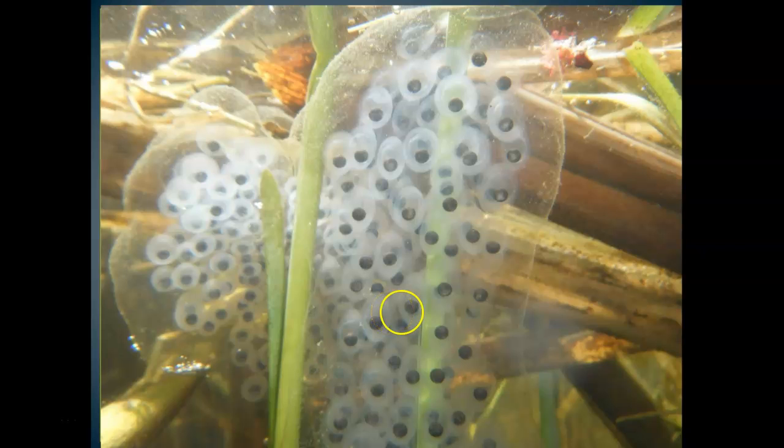To try to protect the frog eggs, there is a little film, if you can see it here, looks like maybe they're covered in saran wrap. The frogs will put this slimy film over the eggs to try to protect them. It does help some, but not all.